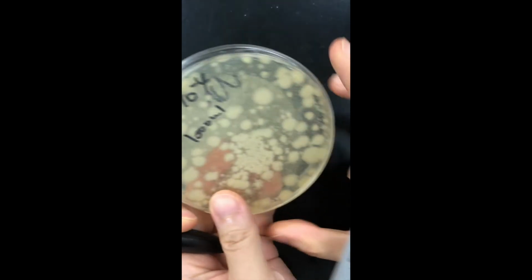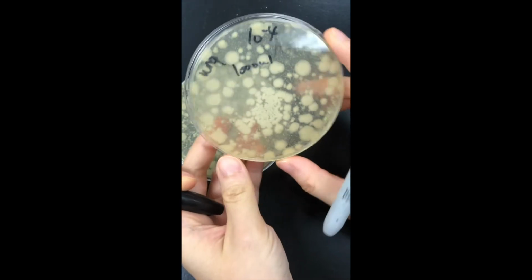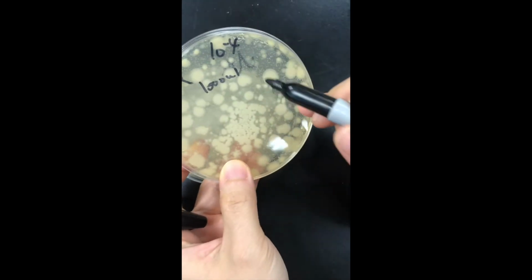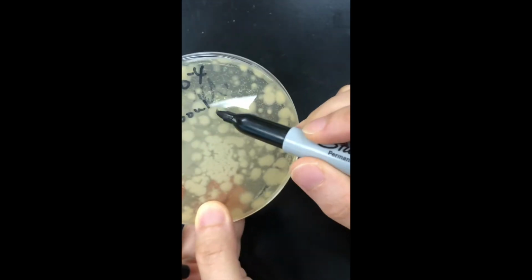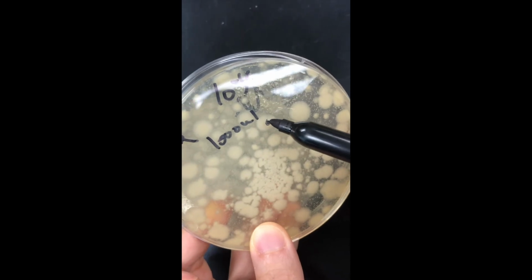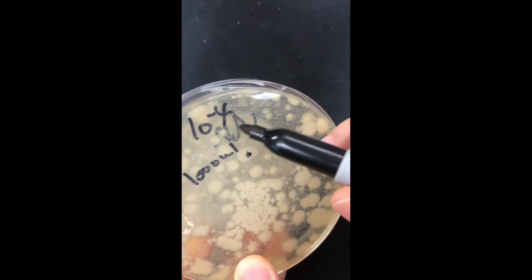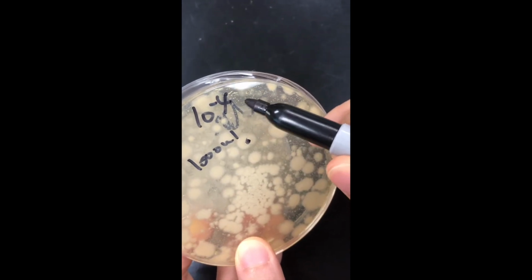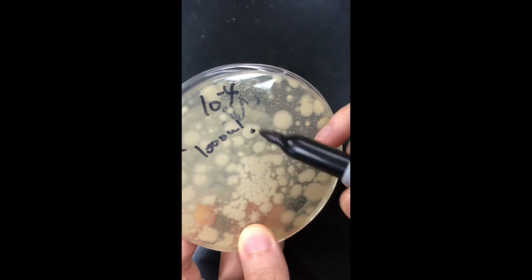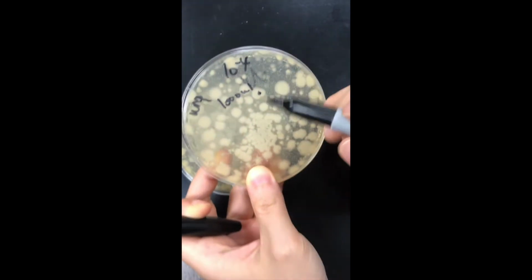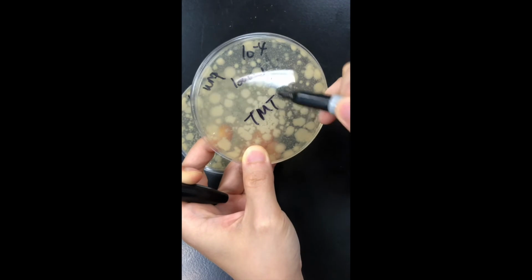How about 10 to the minus 4? It's almost the same. Not only the big ones, which would probably be Bacillus bacteria, we also have these small tiny dots. That's also bacteria cells. So too many to count.